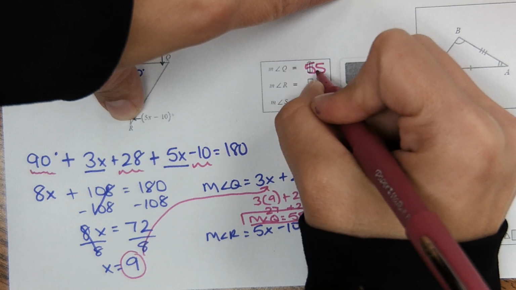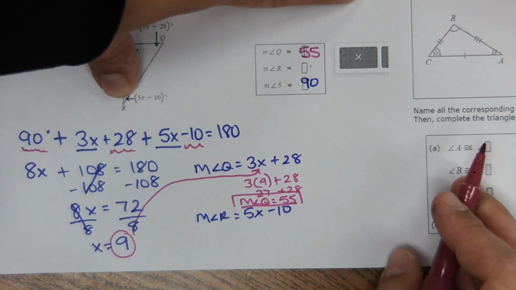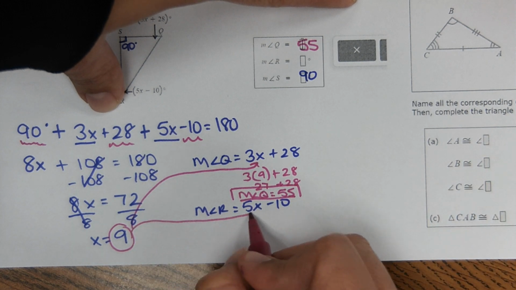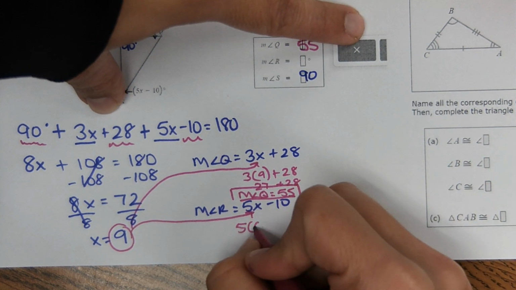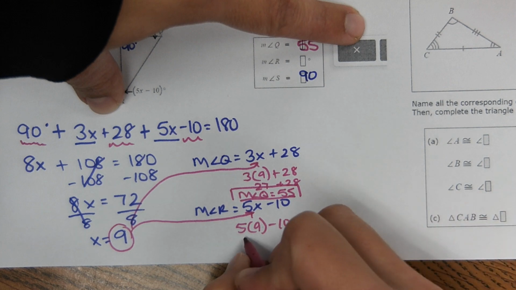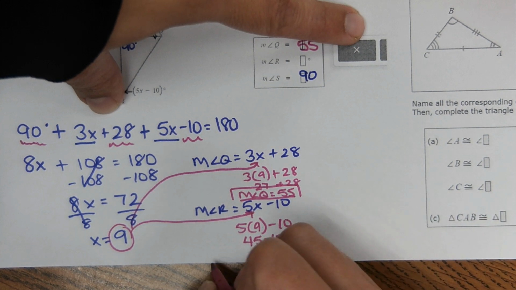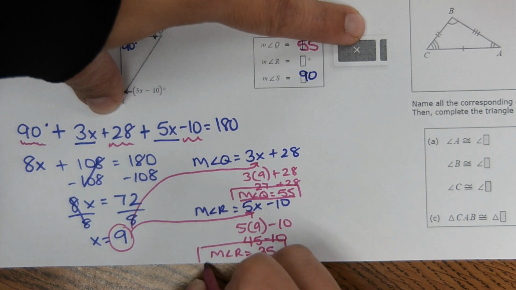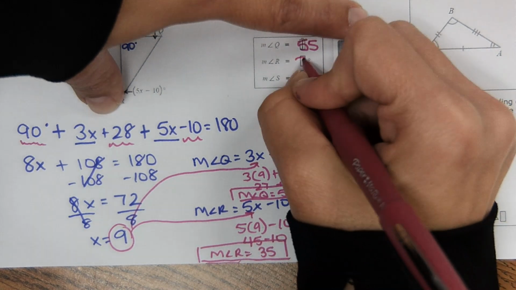So I put 55 here. Then measure of angle R, I'm going to do the same thing, plug in 9 for x. So I get 5 times 9 minus 10. So 45 minus 10, measure of angle R equals 35, and that would go here.